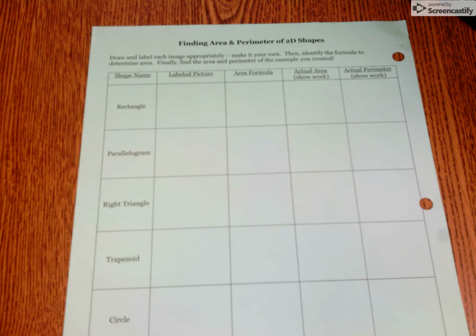So the directions are: draw and label each image appropriately. Make it your own. Emphasis on that. Then identify the formula to determine area. Finally, find the area and perimeter of the example you created. So I'm going to go through the formulas and I will do some examples, but just make sure you're not copying mine. Make your own, right? You're making almost your own problems to do, which is a great skill to have.